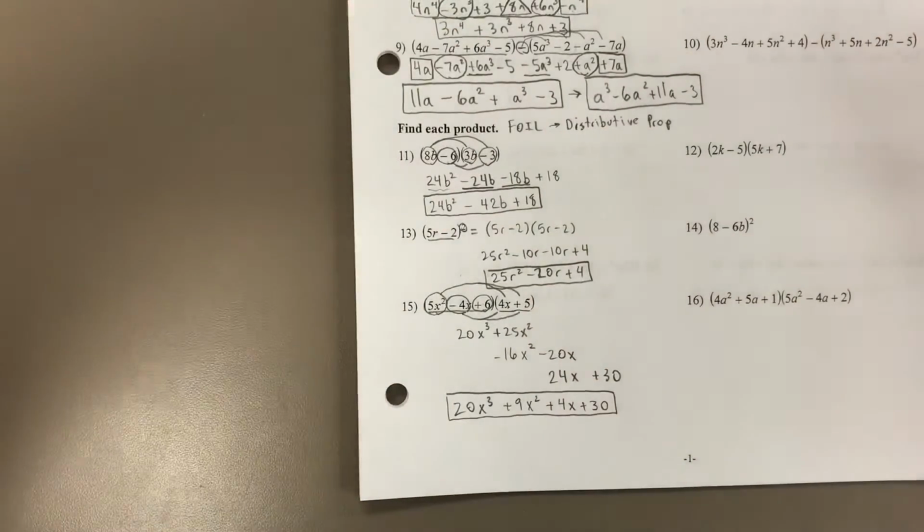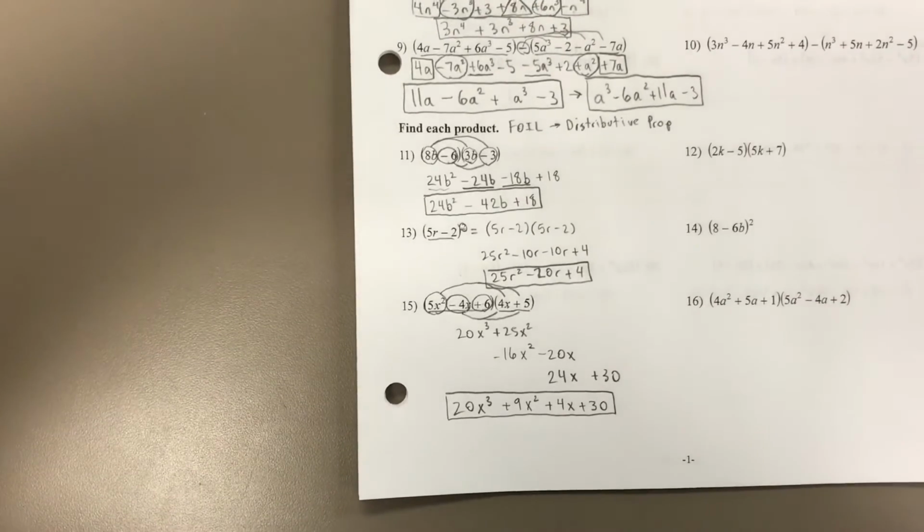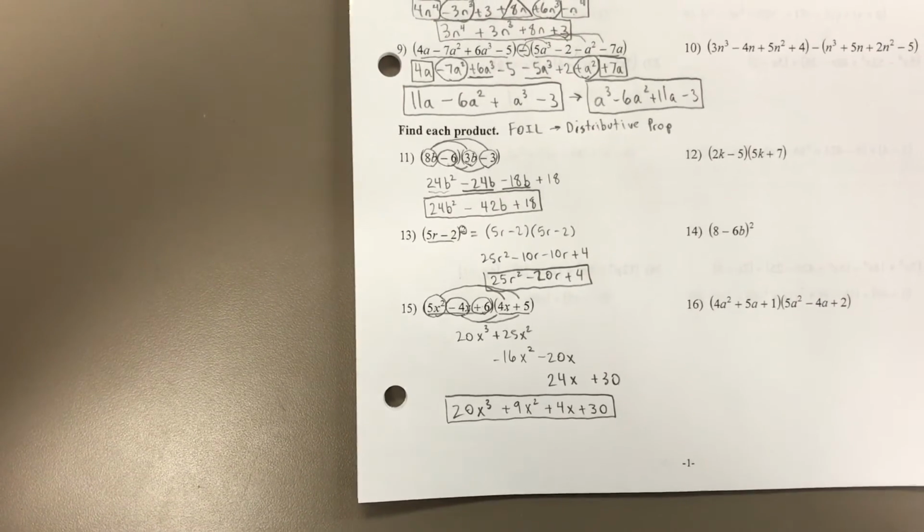All right, so that's the first page of 2.1. Now we're going to take a look at the odds for the second page on a separate video.